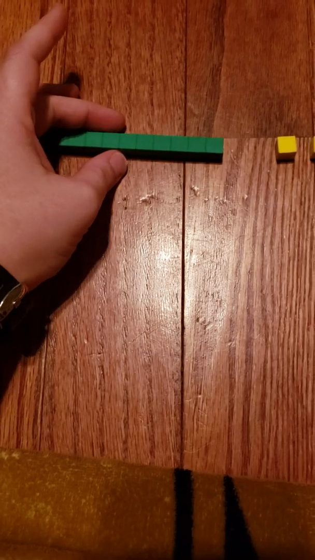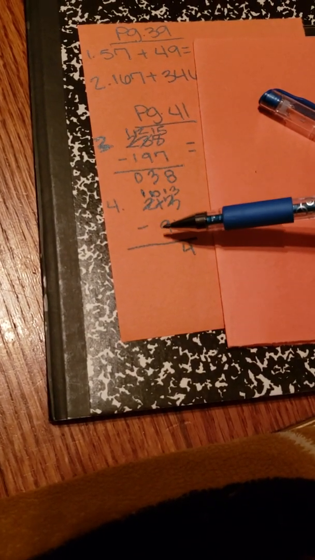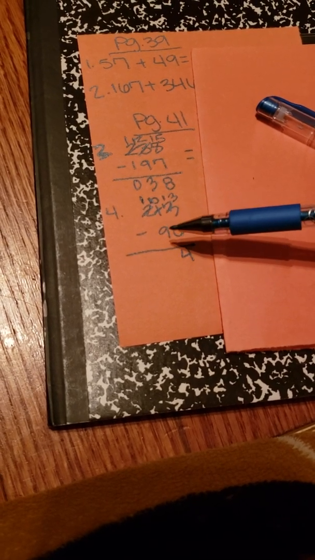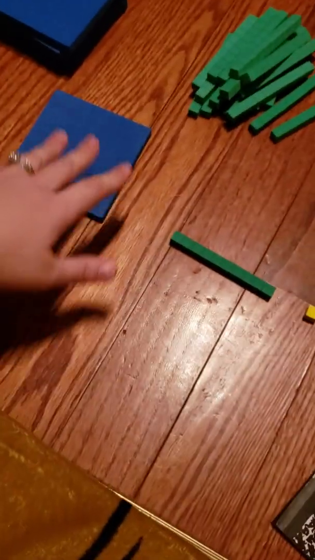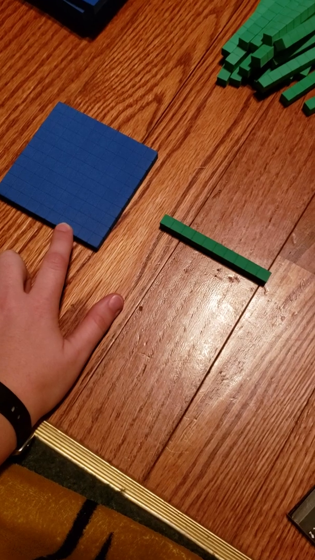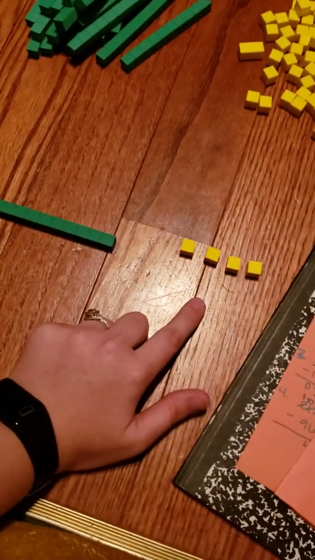Okay, so let's move on to our 100ths place. I am left with 1 whole 100, and it doesn't want me to take anything away. So I can leave that flat right there where it's at. So my final answer should be 1 flat, 1 long, and 4 units.